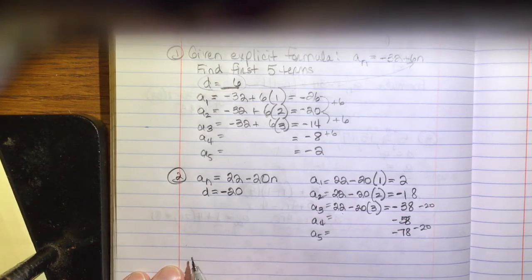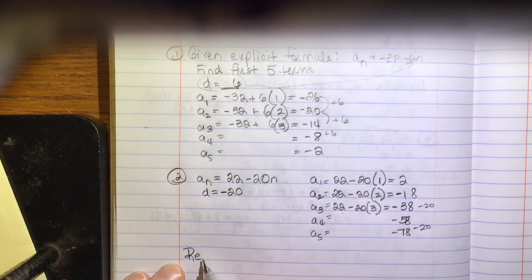I mentioned to you just a little bit in Lesson 62 the idea of the recursive formula.